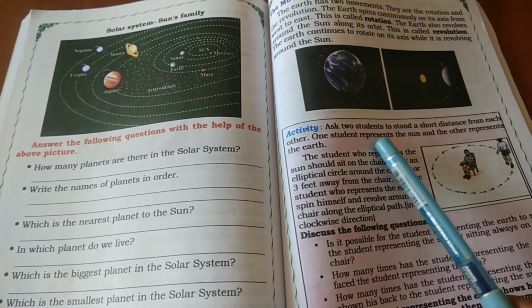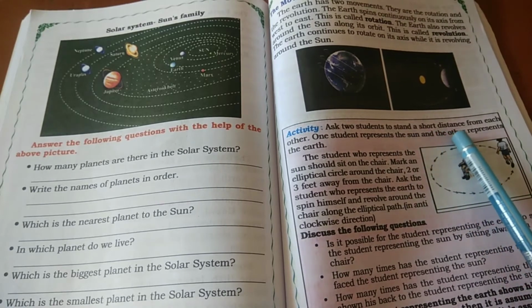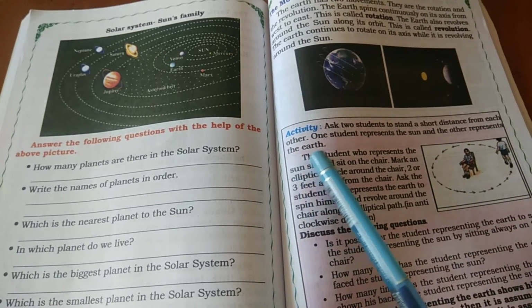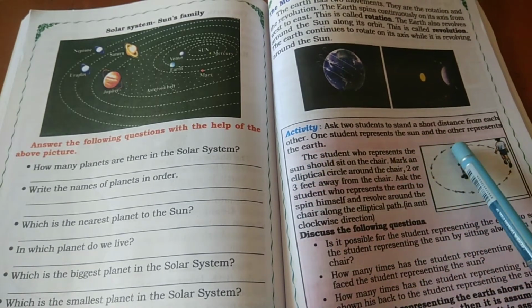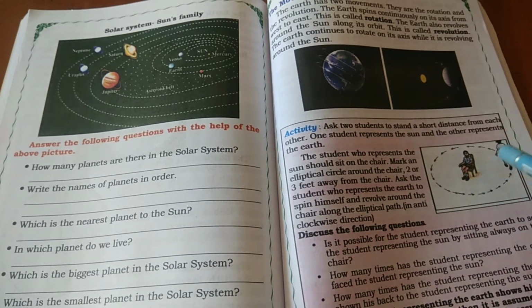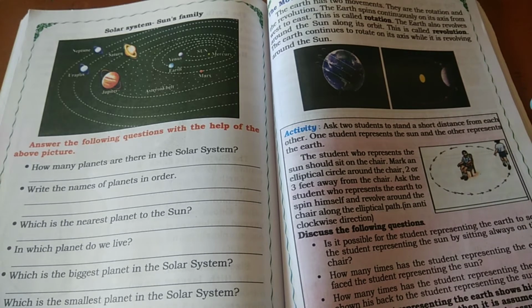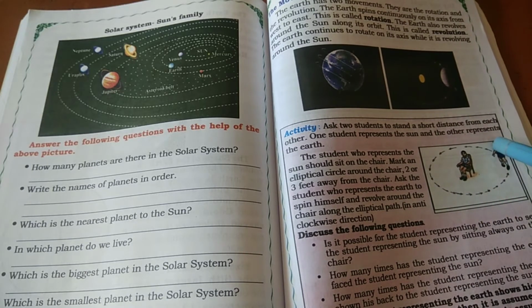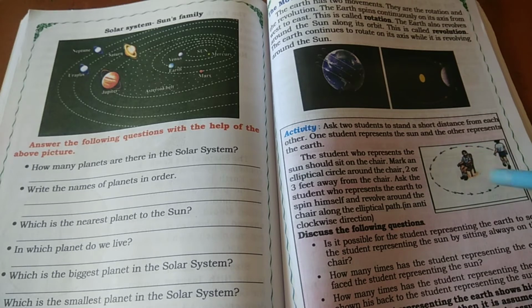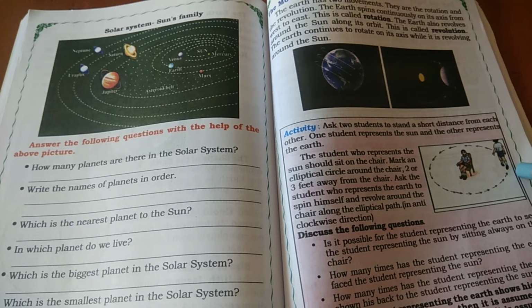Activity. Ask two students to stand a short distance from each other. One student represents the sun and the other represents the earth. Here this student represents the sun and this one represents the earth. What is he doing, children? He is revolving around his friend. This is called revolution. While revolving, this boy continuously rotates on his axis, which is called rotation.